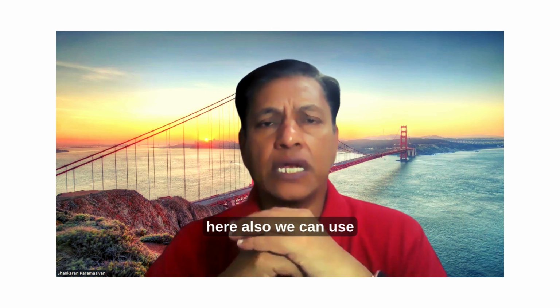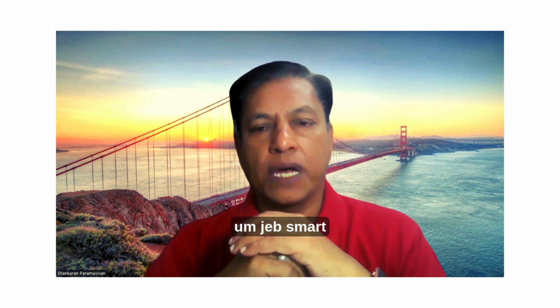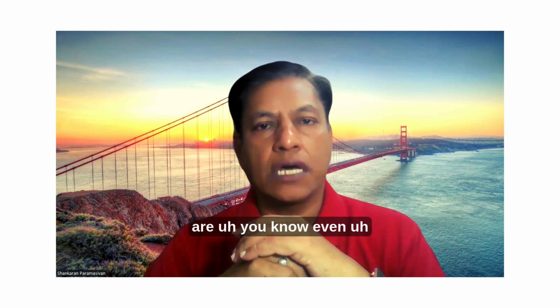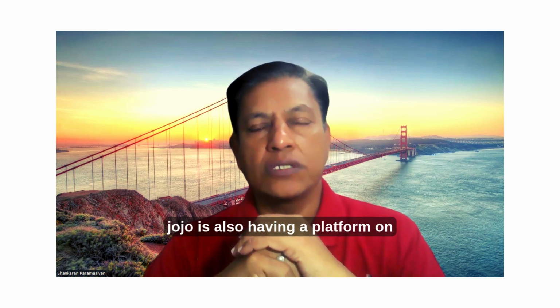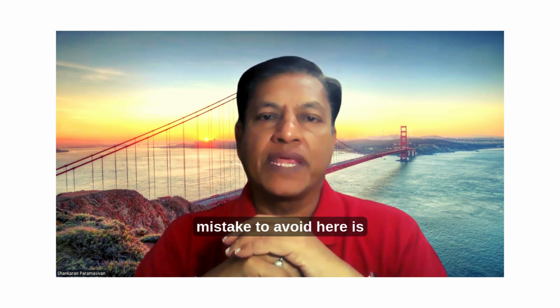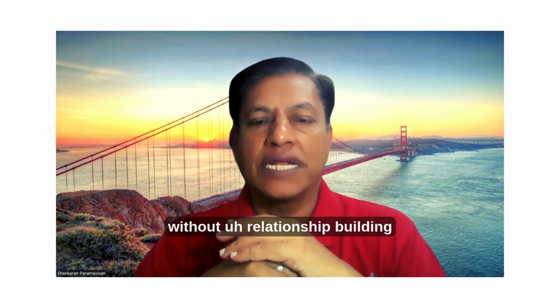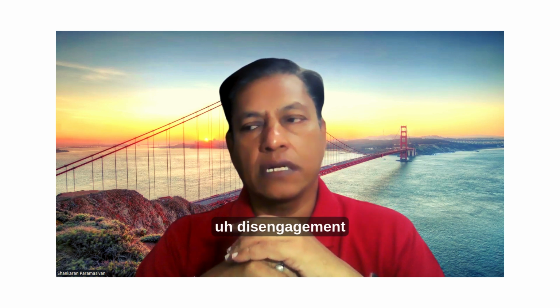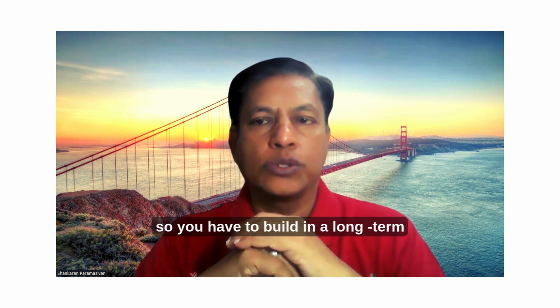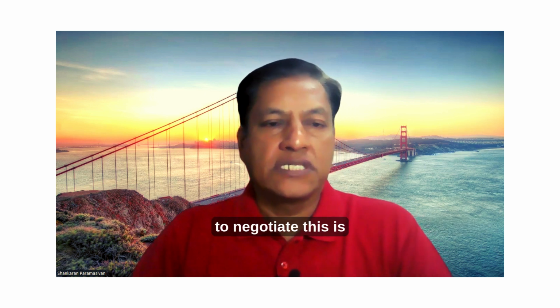Here also we can use SRM tools like Jeep Smart or Zycus. Even Zoho has a platform on CRM, I think. All these tools can be utilized to operate this particular part. Again, the mistake to avoid here is hard bargaining without relationship building, which leads to a lot of supplier disengagement. So you have to build a long-term partnership. Then only can you gain their comfort level, and then you can go to them to negotiate. This is about step three.